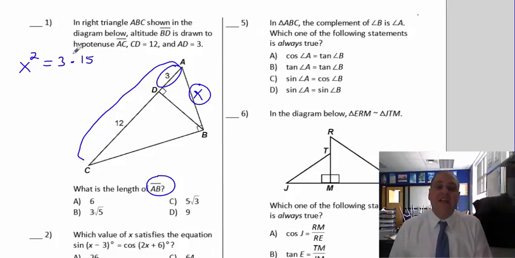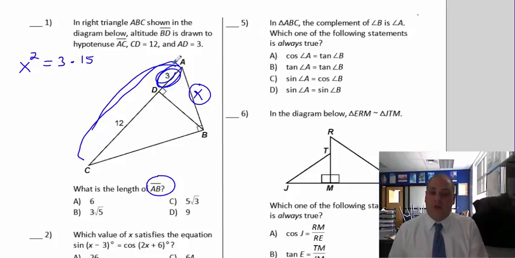So it's 15. 3 times 15. It's not 3 times 12. 3 times 12 is going to get you the h. That's going to get you h if you wanted h. Okay, so if you were thinking it's 3 times 12, that's why. You're thinking of the altitude. If you want the leg, it's the closer piece times the whole thing.